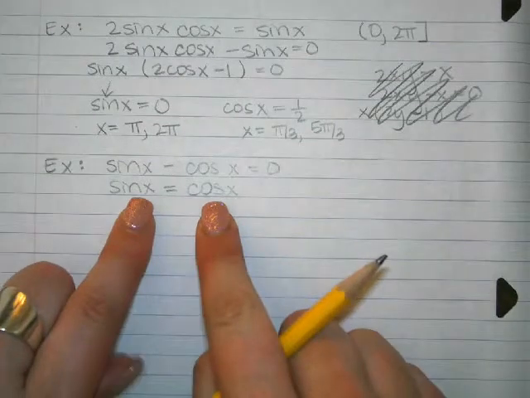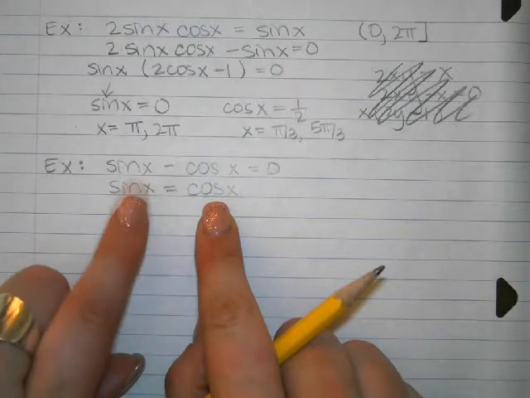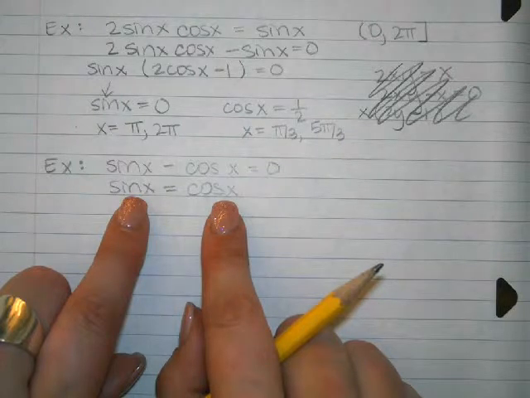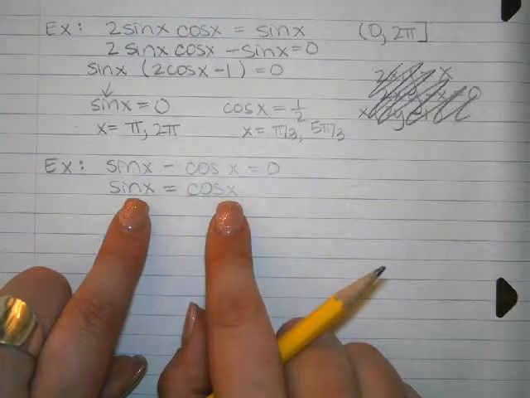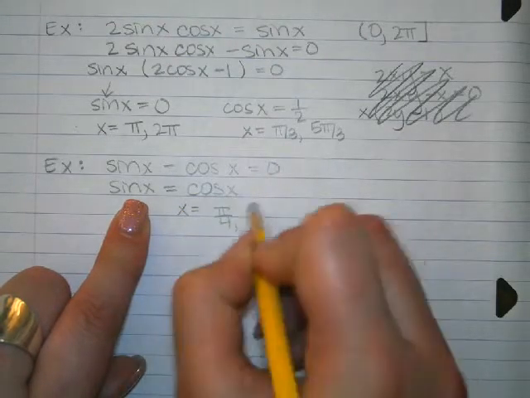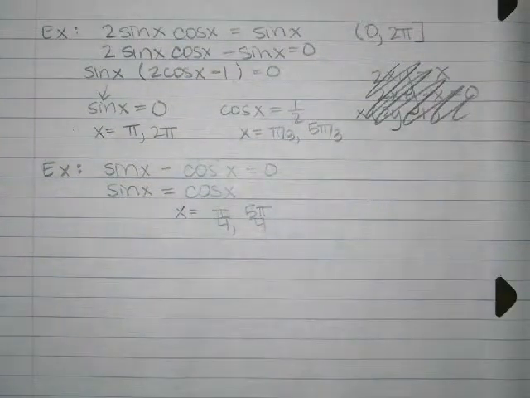What this means is I need to look at the unit circle, and sine represents my y coordinates, cos represents my x coordinates. I need to look at the unit circle and see where the y coordinate is exactly the same as the x coordinate. Pi fourths and 5 pi fourths.